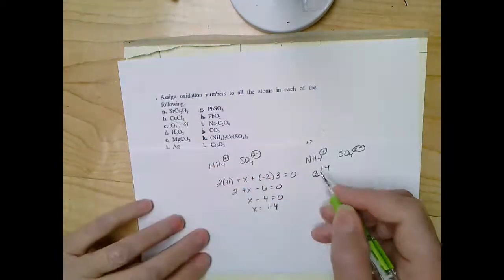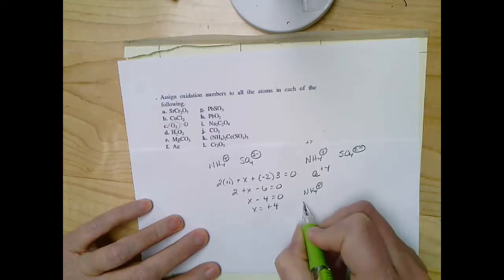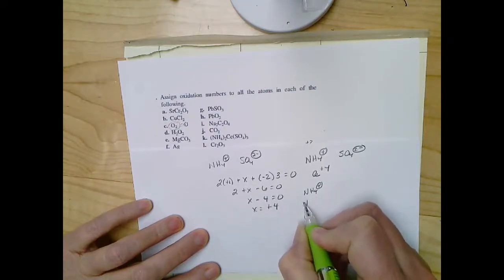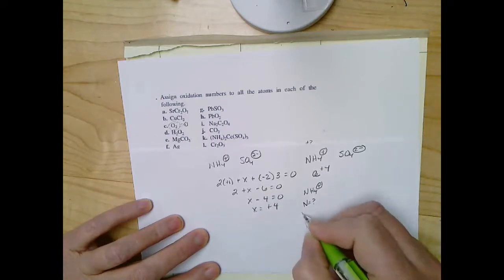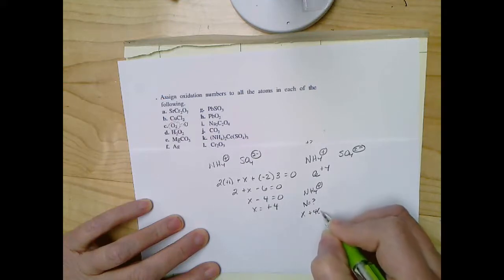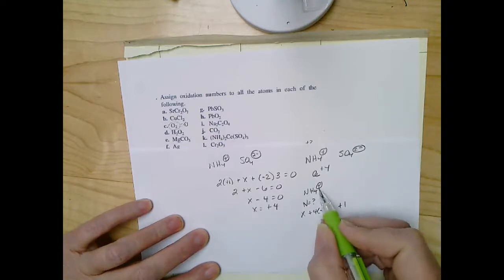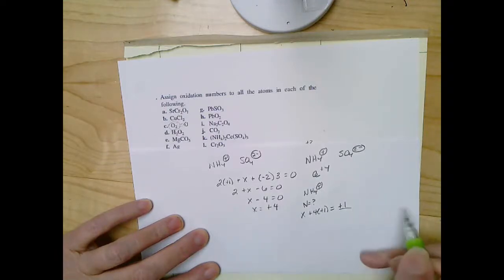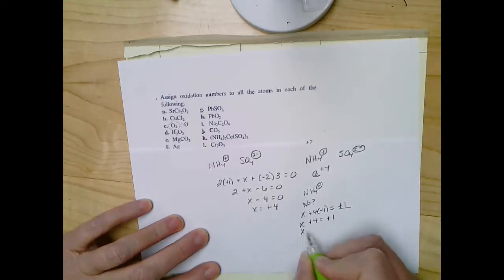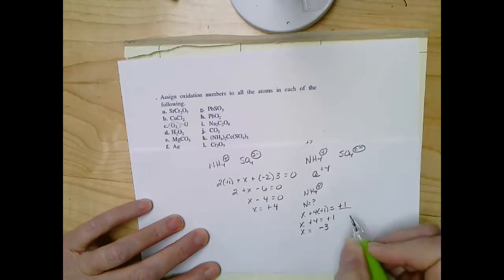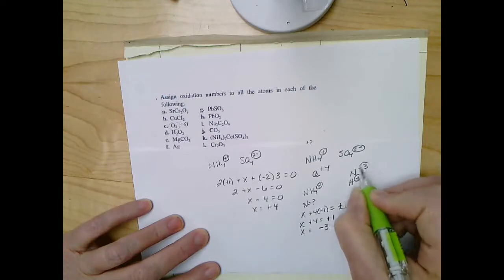So let's do ammonia, NH4 plus. So nitrogen, I'm not sure what that charge is going to be. But I know hydrogen should be +1. So x plus 4 times a +1 equals +1. This has a charge, so I have to have a charge over on this side. So x plus 4 equals +1, so x equals -3. So nitrogen is -3 and hydrogen is +1.